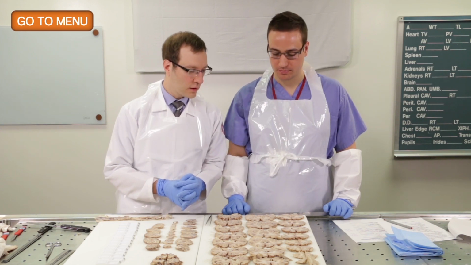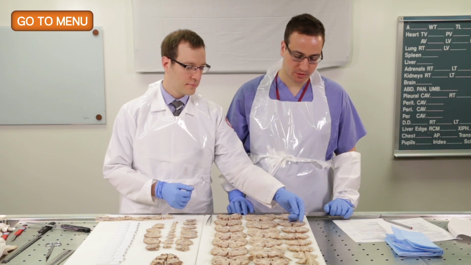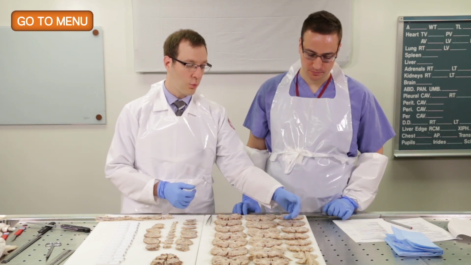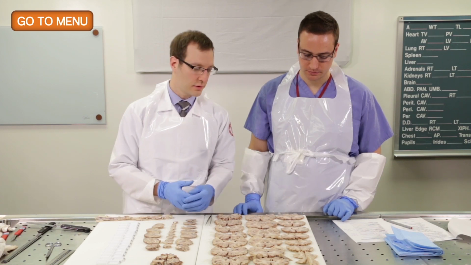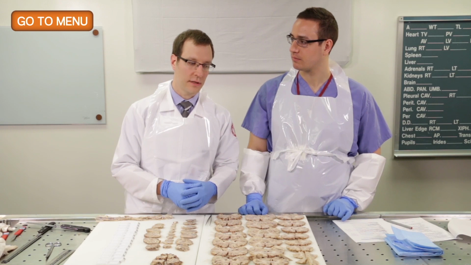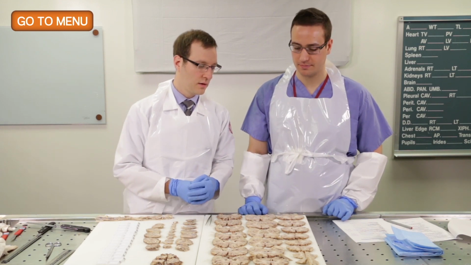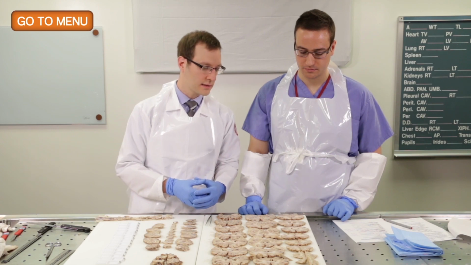So one of the regions we always want to sample is the region of the watershed territory between the anterior and the middle cerebral arterial distributions to see evidence of hypoxic injury that might have occurred prior to death, and those are areas that have increased susceptibility to hypoxic injury.